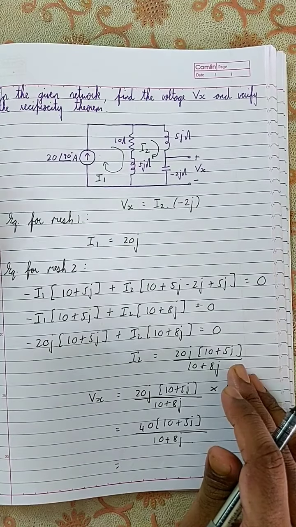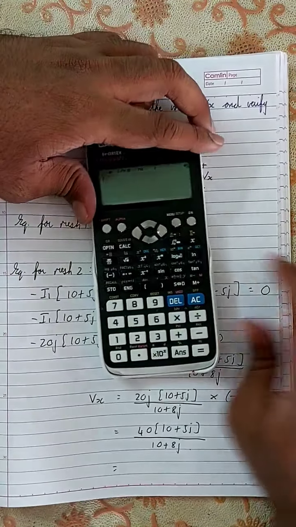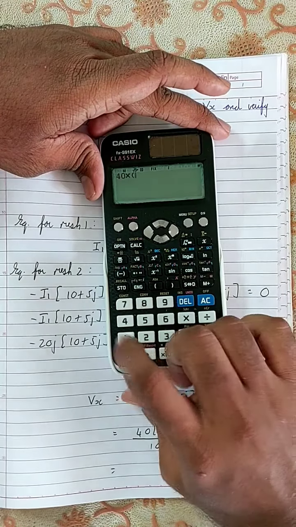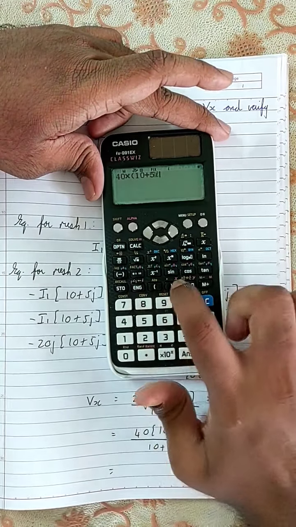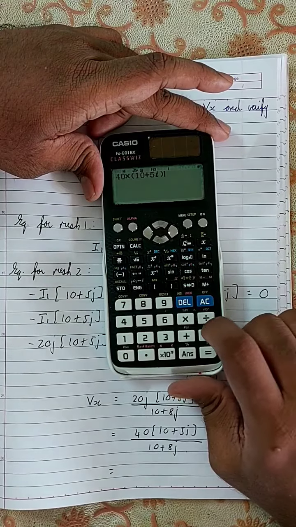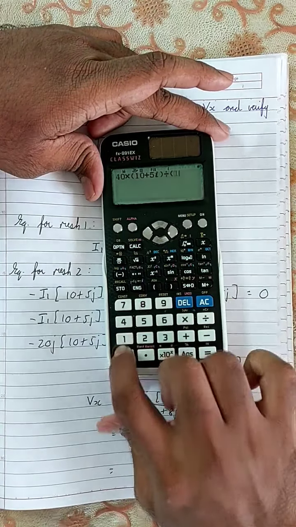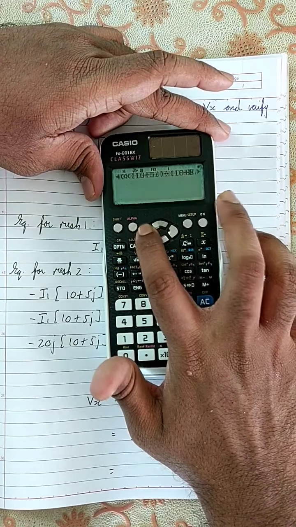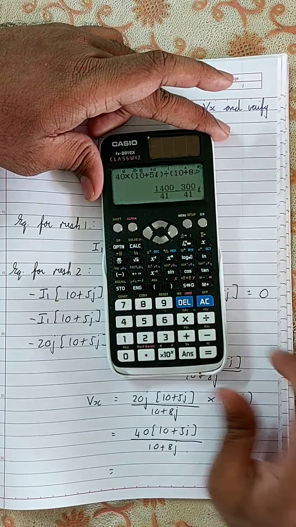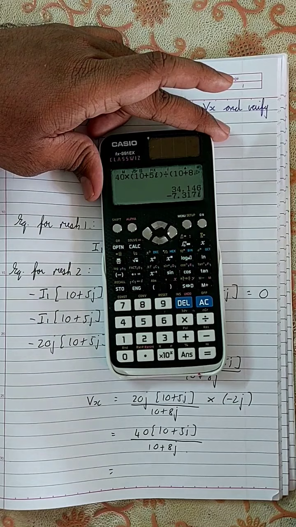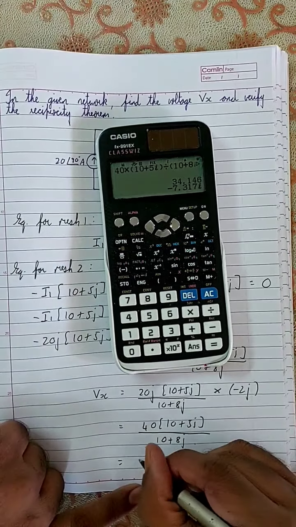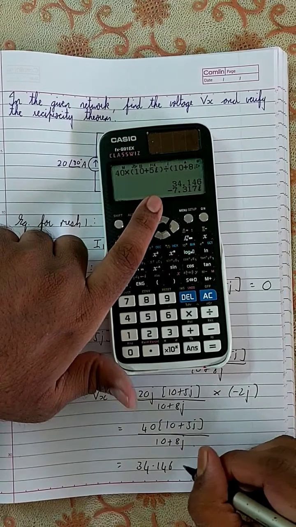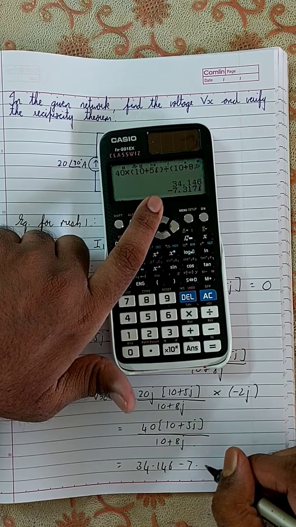Let me find the value of Vx over here. So Vx is 40 into bracket 10 plus 5j divided by bracket 10 plus 8j, and you will get the answer as 34.146 minus 7.317j.